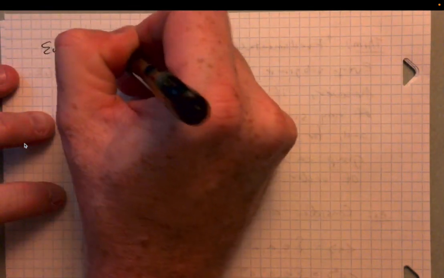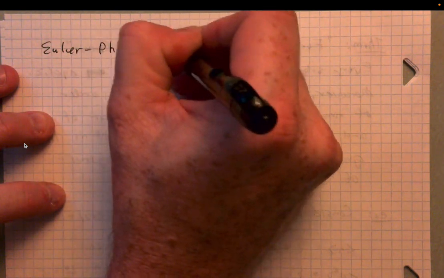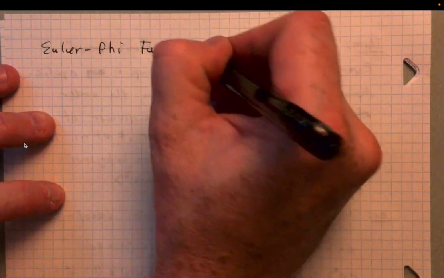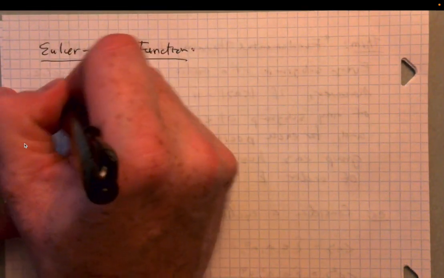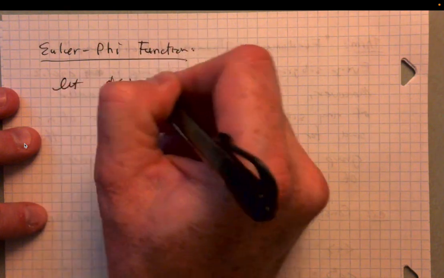So this is what's called the Euler phi function. Relatively easy to understand, comes up all over the place in mathematics. And so for the Euler phi function, we let phi of 1 equal 1.